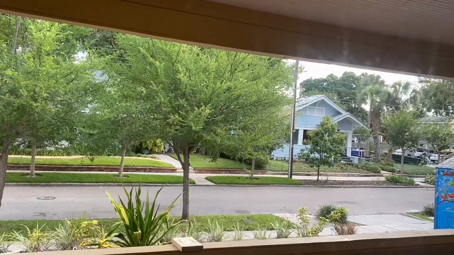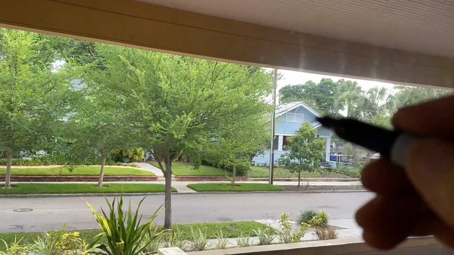All right, let's go and number these windows. Start off with N1. This is N1, so I'm going to mark my N1 right here.